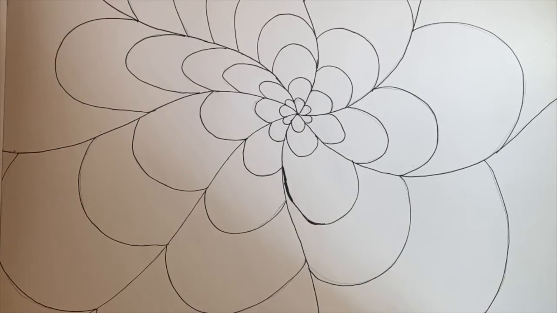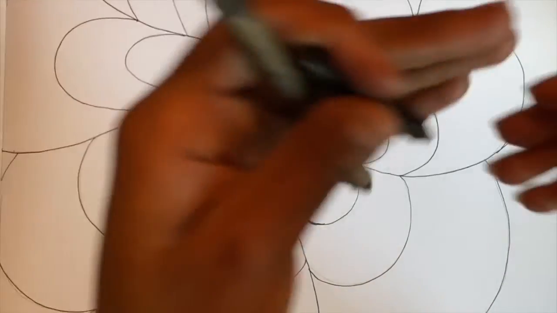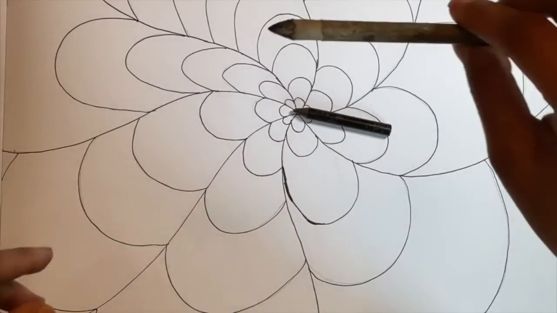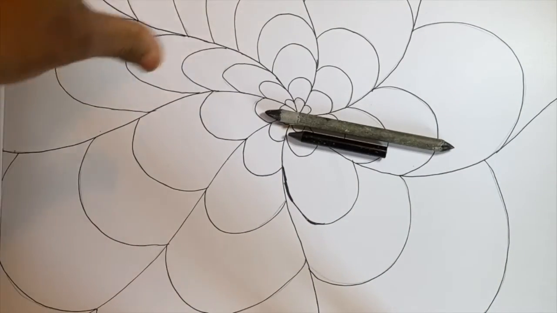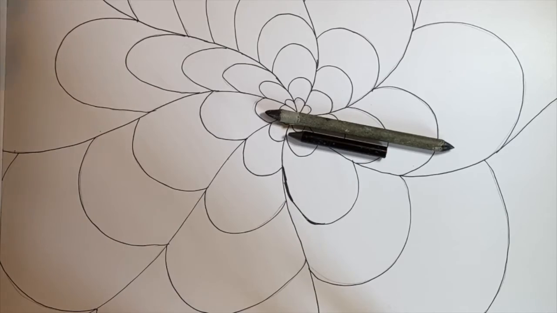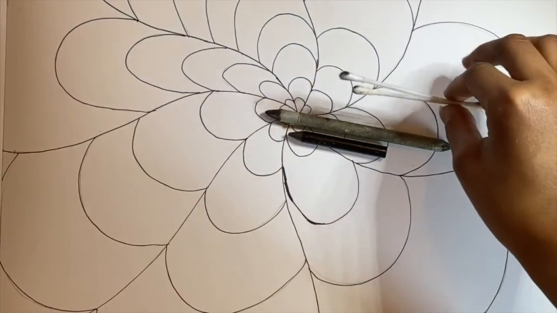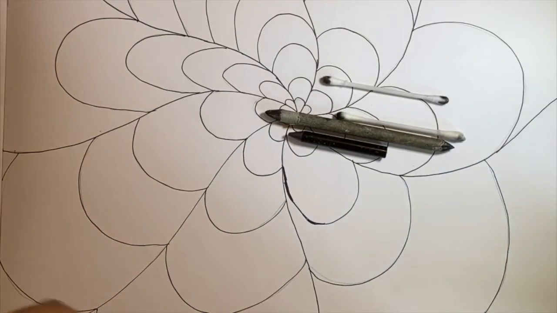The supplies that I'm going to use for our next step, which will be the shading, is my graphite pencil, my blending stump. If you do not have a blending stump, you can use a piece of tissue or a paper towel, or you can use a Q-tip as well. I use Q-tip. You can also use your finger if you do not have that to spare.